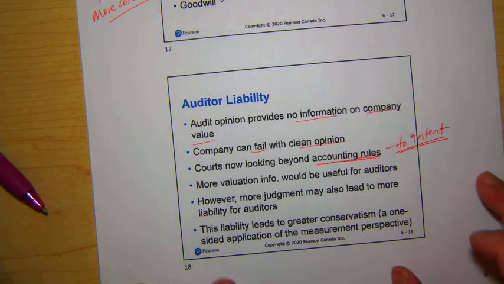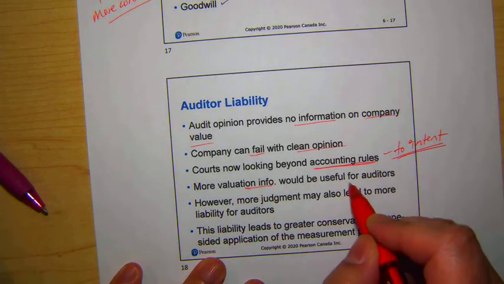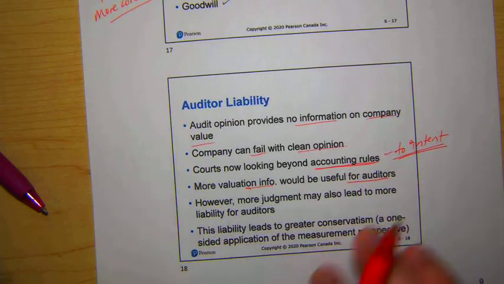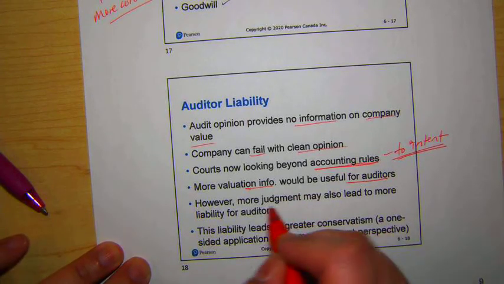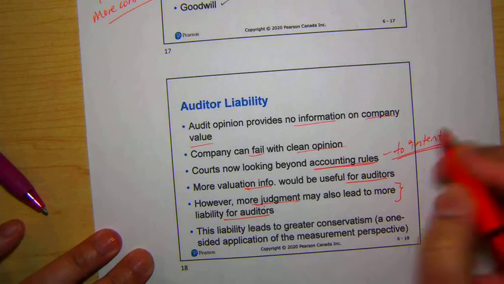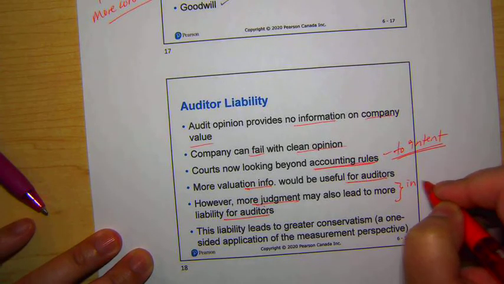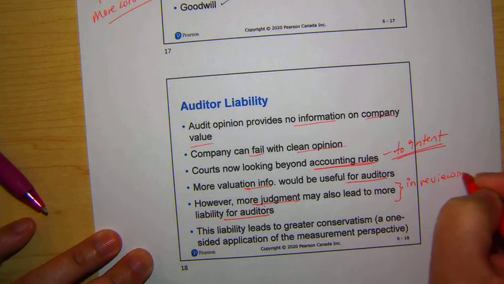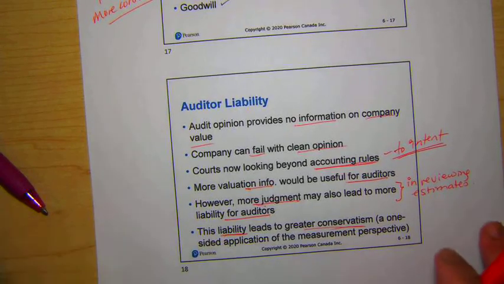Okay? More value information would be useful for auditors, but the minute we start putting in relevant information that's fair value, it's estimate based. So when the auditor looks at it, they have to ask, is that a decent estimate? So in a sense, it gives them more potential liability. So more judgment could lead to more review of estimates, leading to greater conservatism, a one-sided approach. Going lower is better.